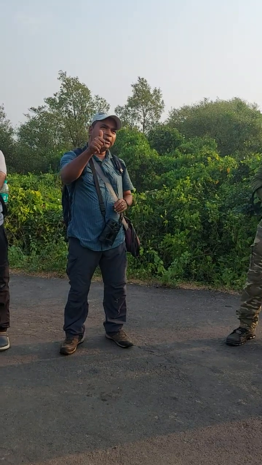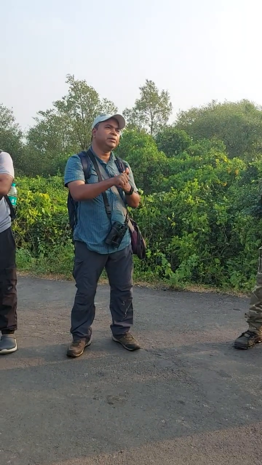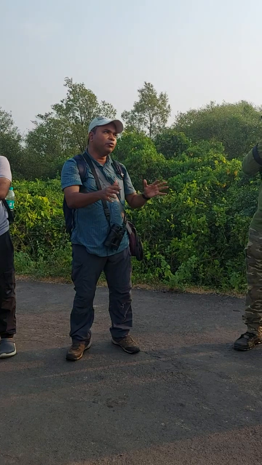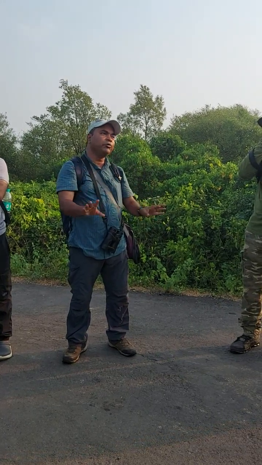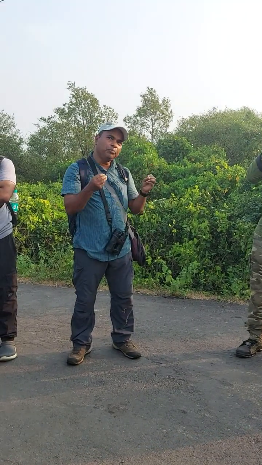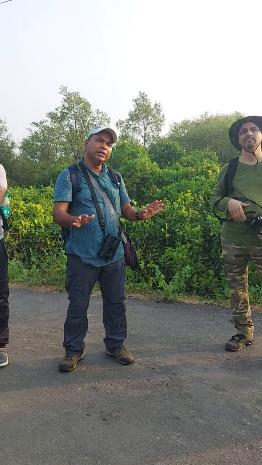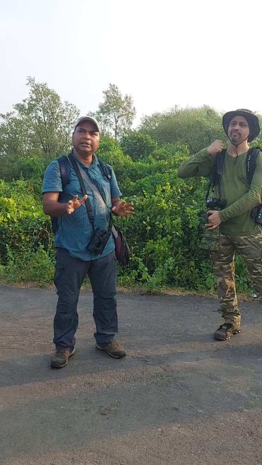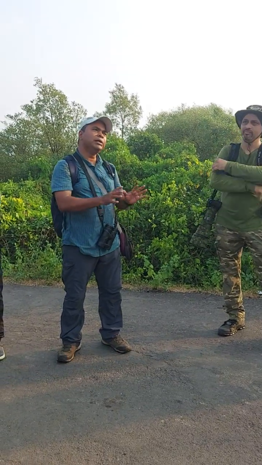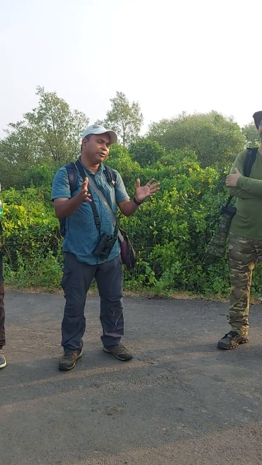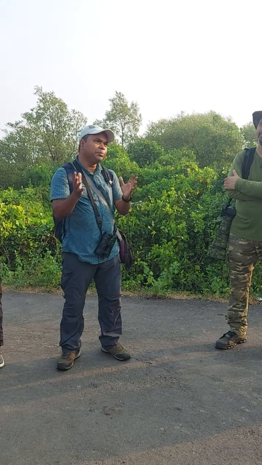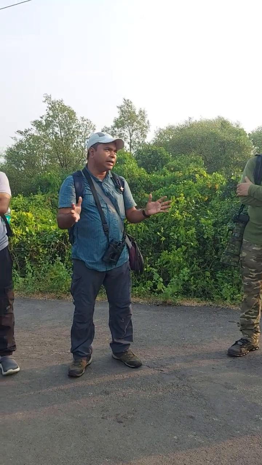One is called the resident species, meaning the ones which are found in that particular area throughout the year. They are born there, they will die there, they'll breed there, everything. That is called resident species, and that comprises more than 50 to 60% of the bird species in our area at least.